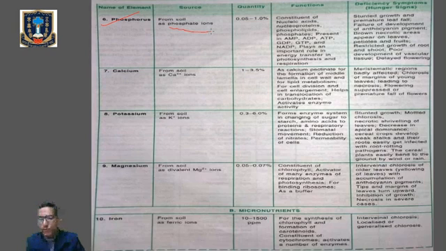Petioles and the fruits. Restricted growth of root and shoot, poor development of vascular tissue, and there will be delayed flowering. So all these are the symptoms of phosphorus deficiency in plants. Next one is calcium. Calcium is absorbed from the soil in the form of divalent calcium ion.